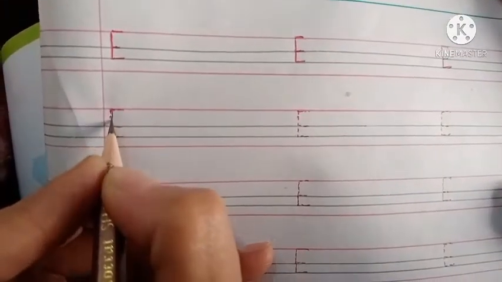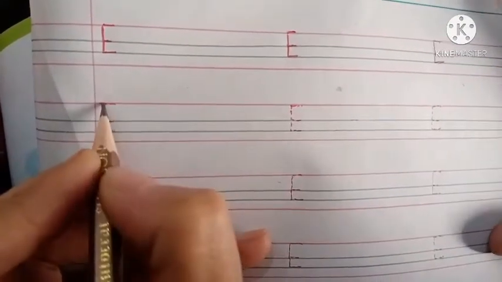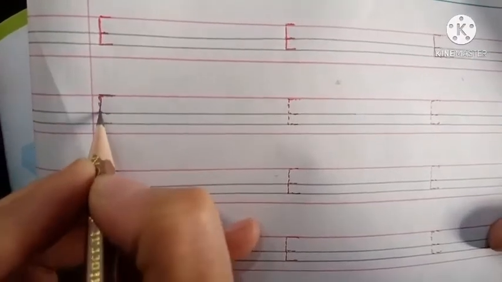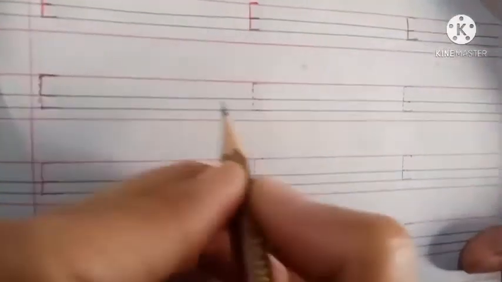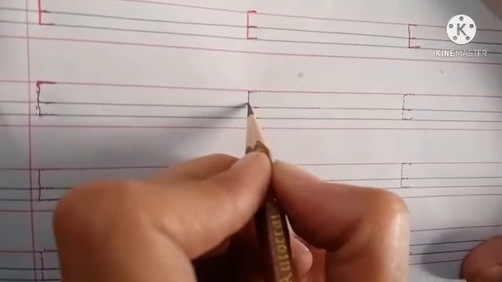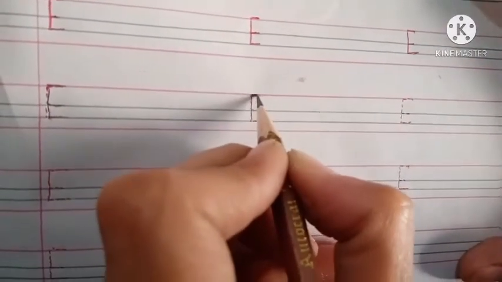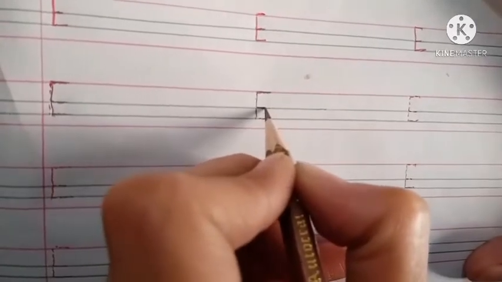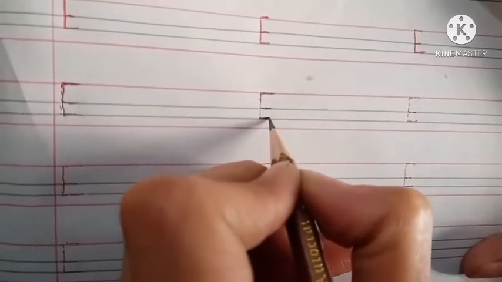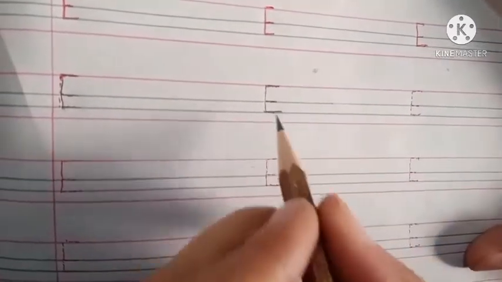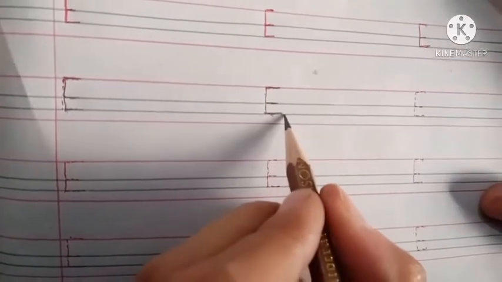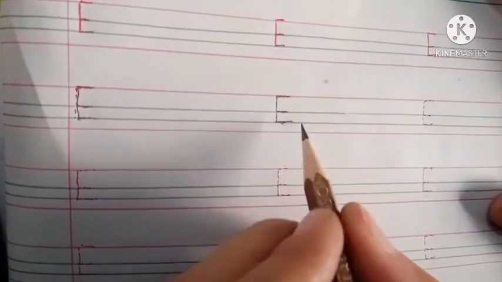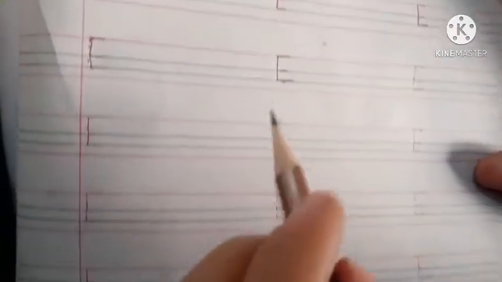Draw a straight standing line, then a slipping line on the first line, then a slipping line on the second line, then a slipping line on the third line. This is letter E. This is letter E, and E makes the sound eh. E, eh. Is it clear to you? You have to do practice of letter E in your notebooks.